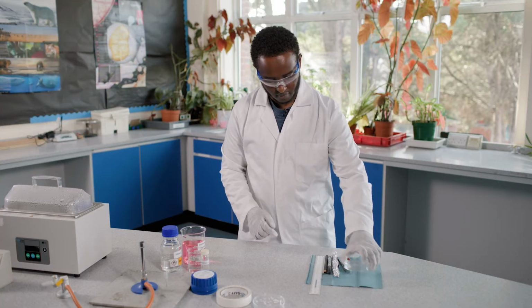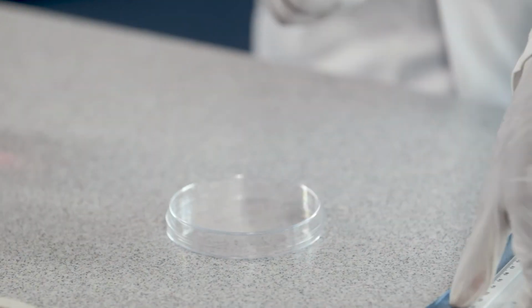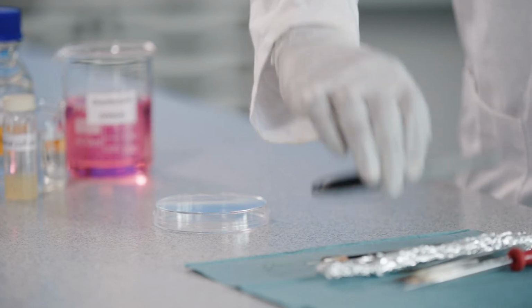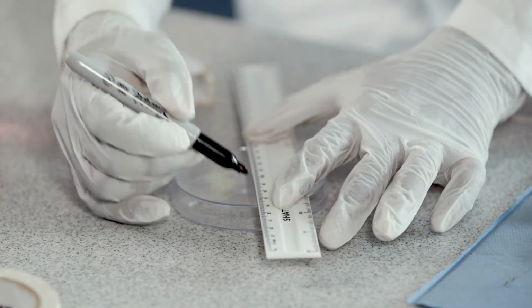I am now going to demonstrate how to successfully pour an agar plate. Keeping the lid on the Petri dish, turn the dish upside down. Use the pen to draw 3 sections on the base.